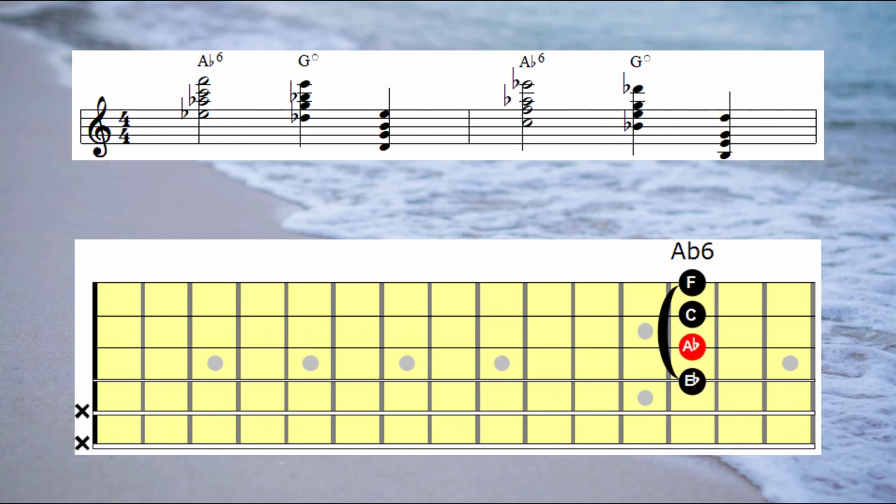Here's another exercise using the same concept of the diminished chords moving across the strings, only this time we'll start higher up on the fingerboard and then move down. Here goes.